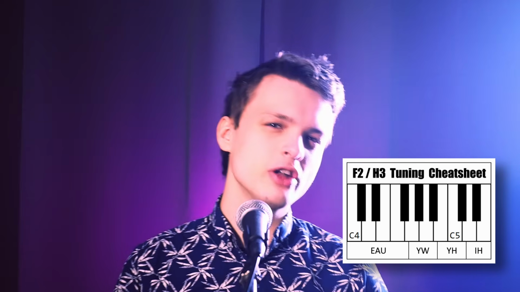You can theoretically use yell timbre and F2H3 tuning simultaneously, but in practice, the yell timbre is so overpowering that it somewhat overshadows the second formant and makes it hard to tune it precisely. Not to mention that the combination won't even give you that much of an improvement in efficiency compared to what you're already getting from the yell timbre by itself.